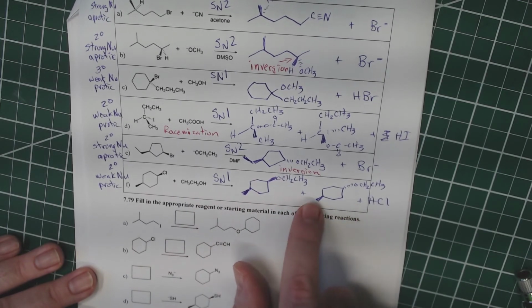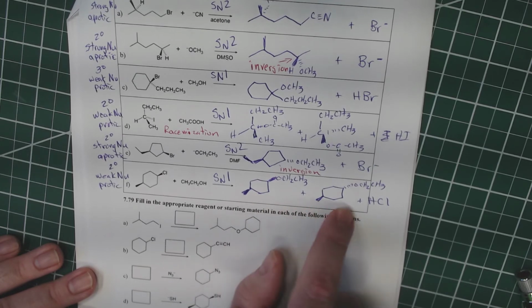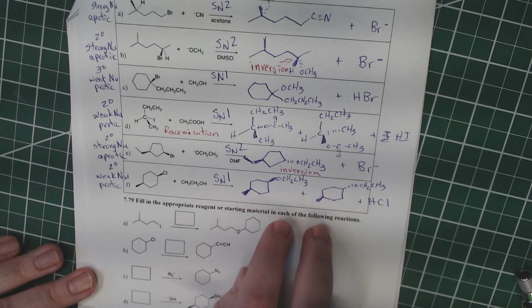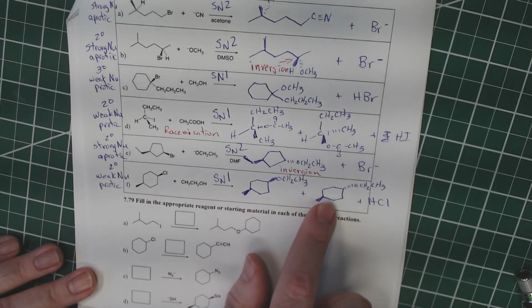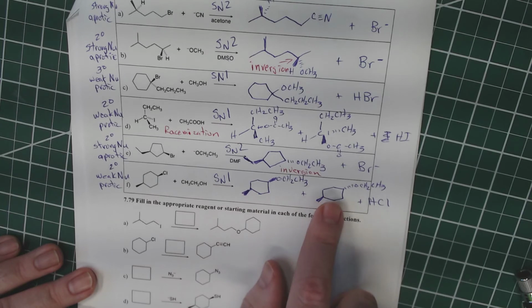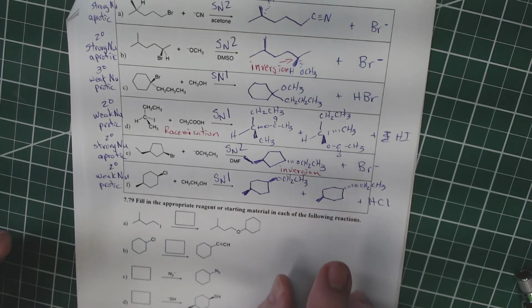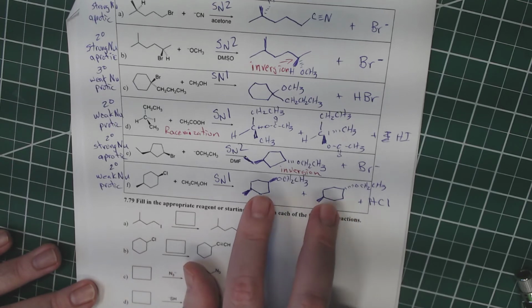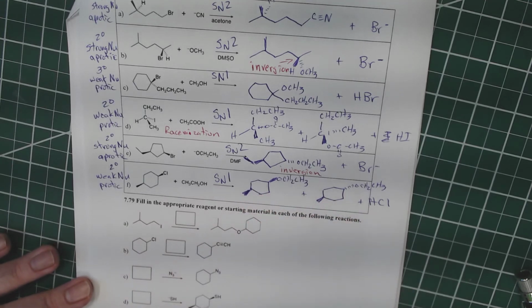All right, so there we go. Again, this is not racemization. We would not necessarily get a 50-50 mixture here because these are not equal in energy. This one would be lower in energy than this one, so we probably get a little bit more of this one, but thanks to the Hammond postulate and that being an exothermic step, we're probably not going to have a huge difference between those two.